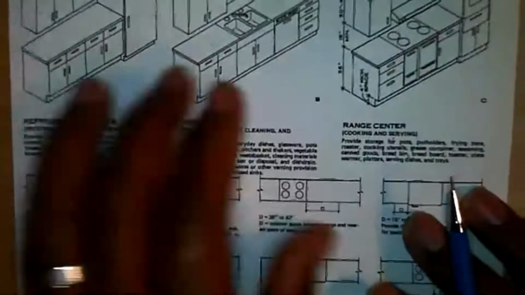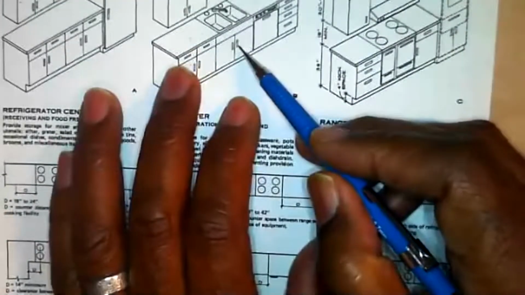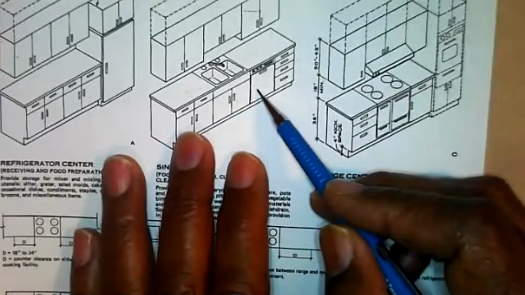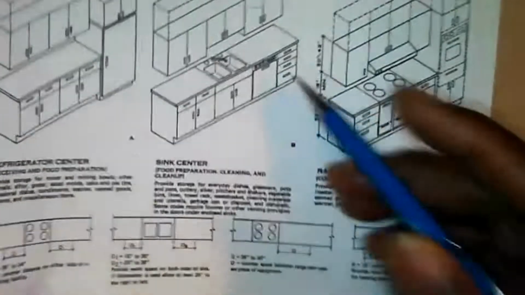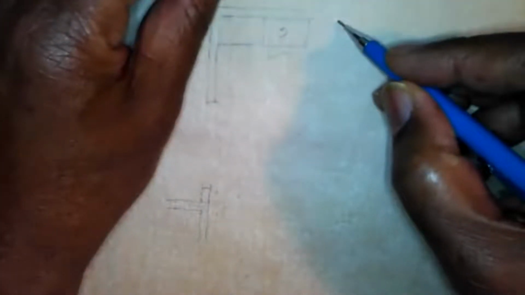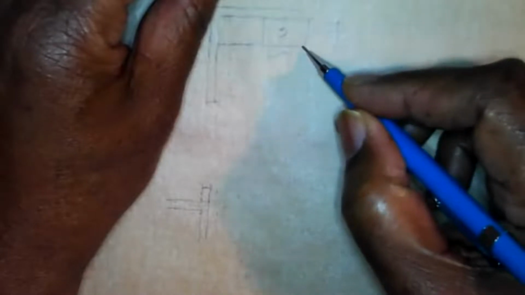And then we see typically at the sink center, that's where the dishwasher is located under the counter. You see that? And most dishwashers, about 99.9%, are 2 feet in width. So you do want to keep your dishwasher next to the sink. You do want to do that. And again, I'm just sketching it. So this is my sink here, my dishwasher. Cool. All right.